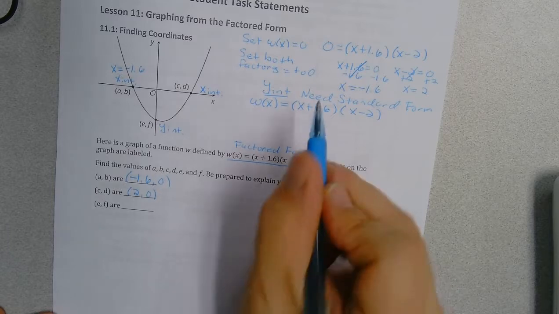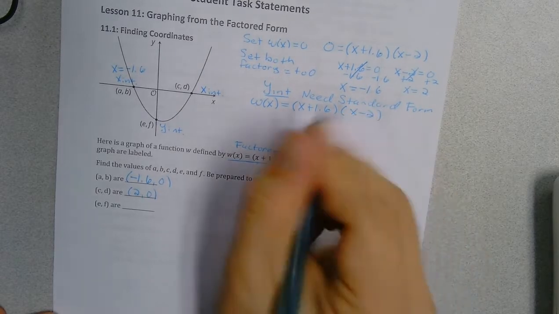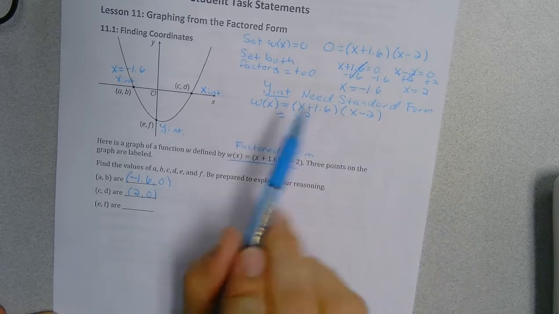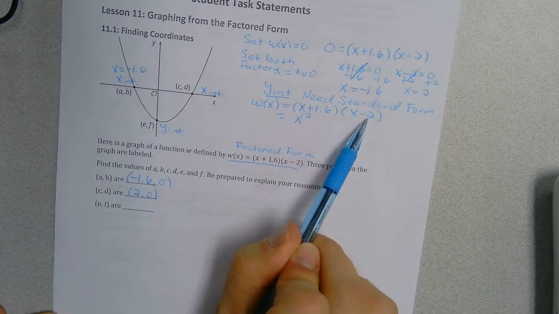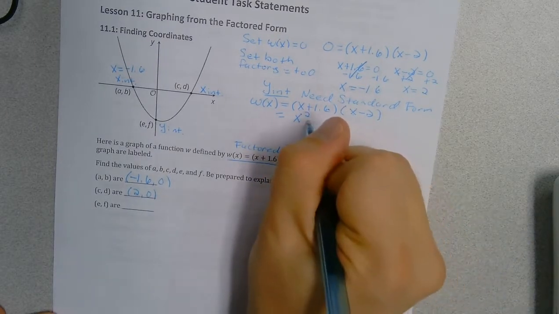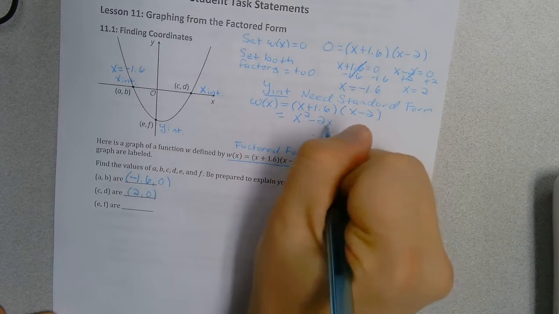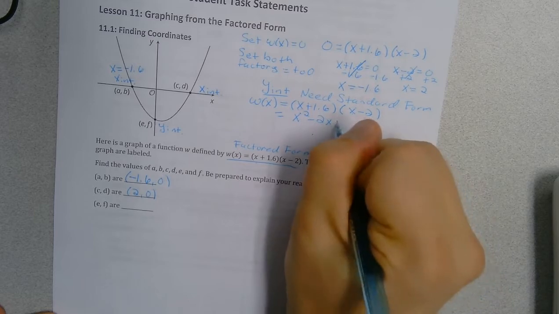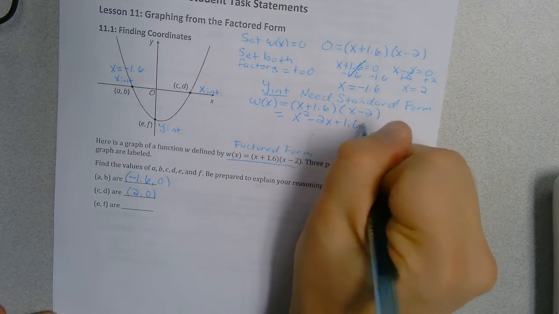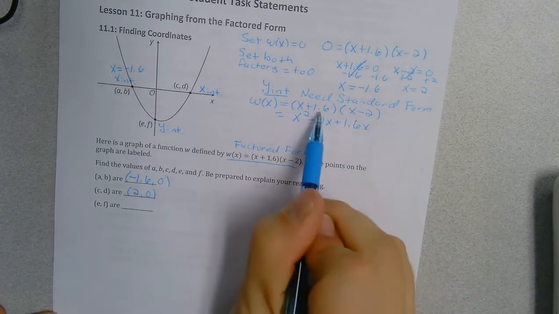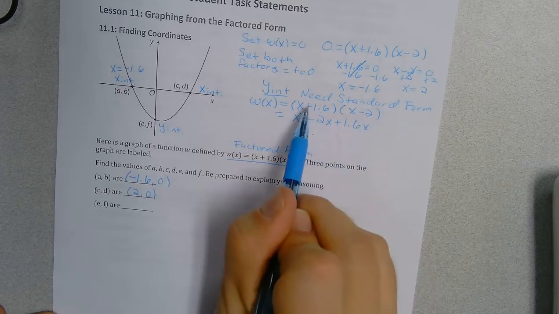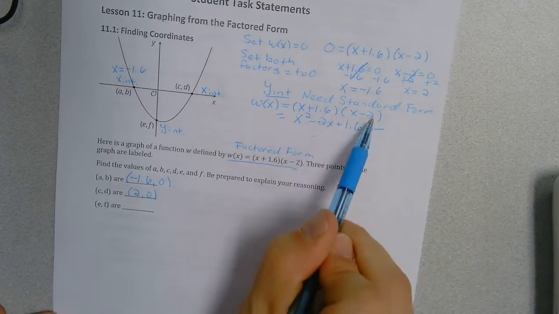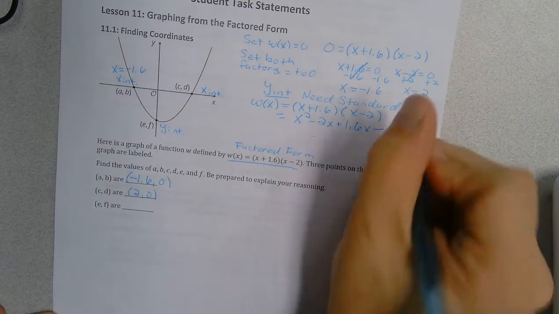So in order to multiply that out, I'm going to go x times x, which gives me x squared. And then x times negative 2, so that would be minus 2x. And then on the inside, 1.6 times x, so plus 1.6x. And then 1.6 times negative 2. Positive times a negative is going to be a negative. And 1.6 times 2 is going to be 3.2.